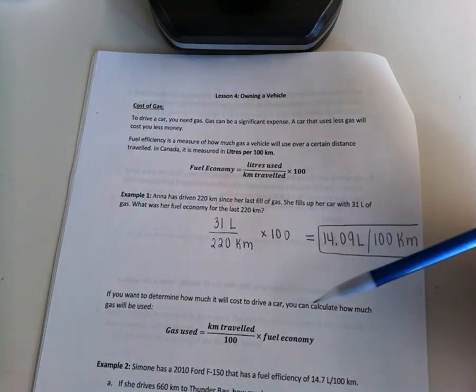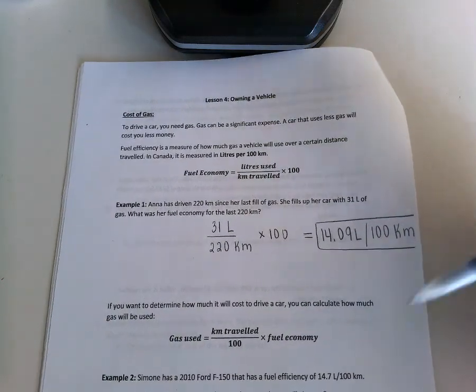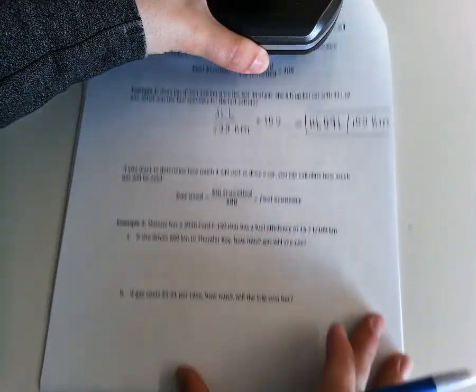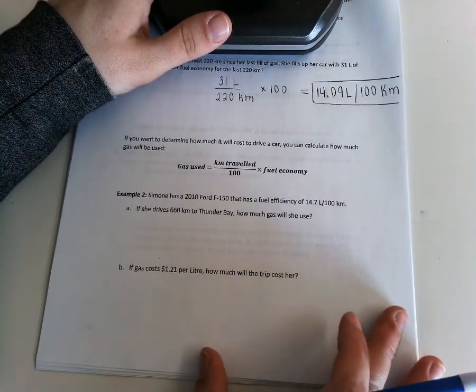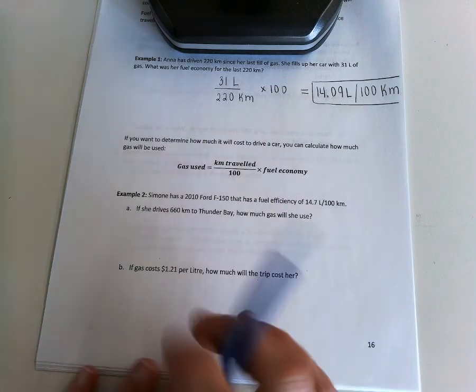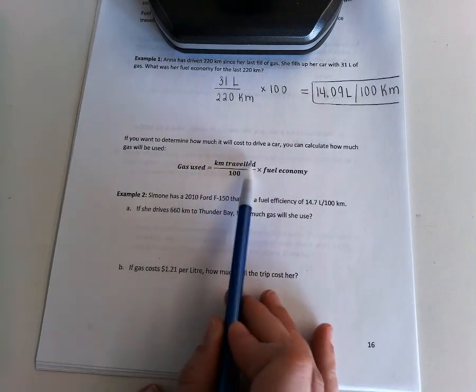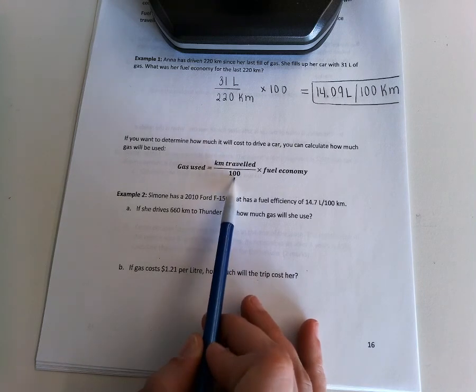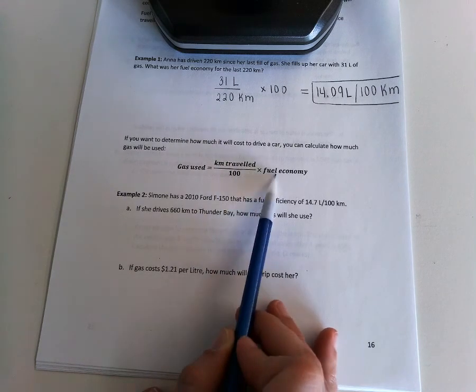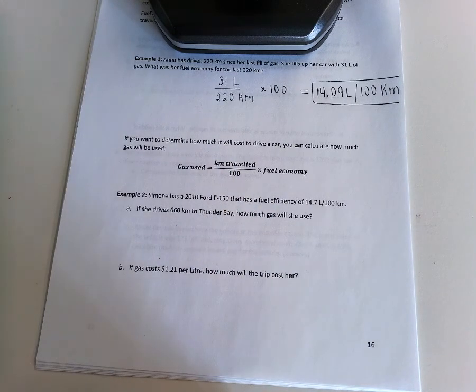Now, if you want to determine how much it will cost you to drive your car, you can calculate how much gas will be used. So, if you want to figure out how much gas you will use, you will take the kilometers that you need to travel and divide it by 100 and then multiply it by your fuel economy.